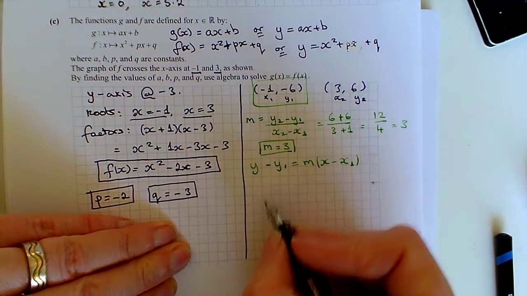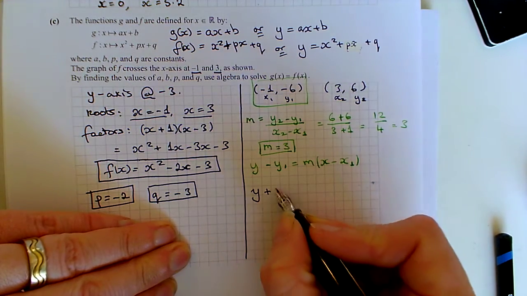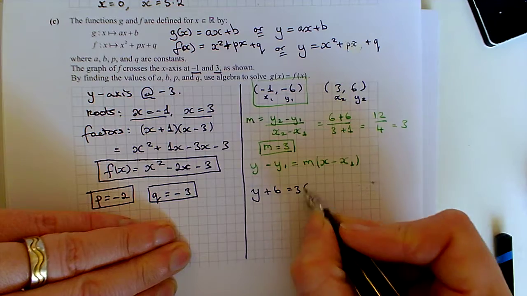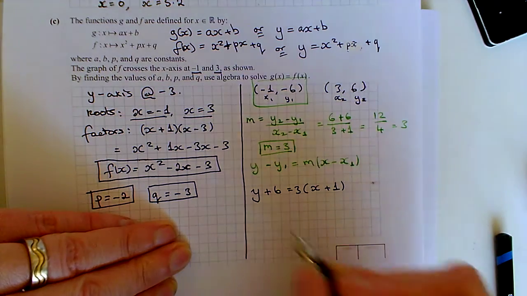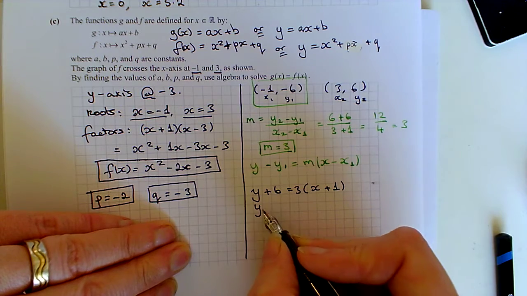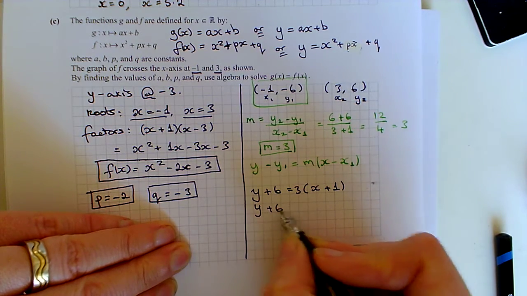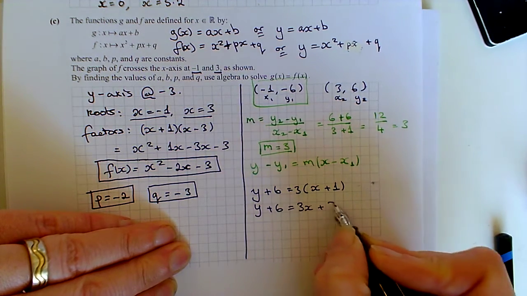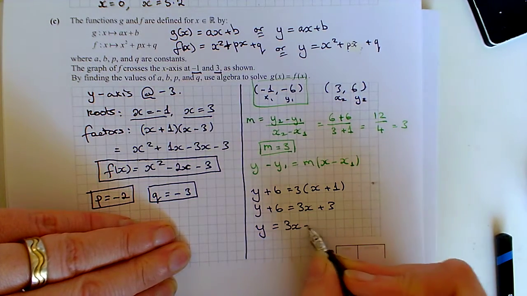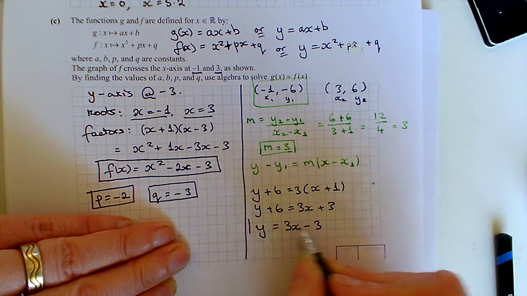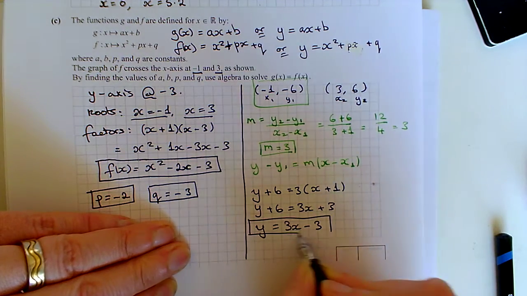So I have y minus y1, y minus a minus 6 equals m by x minus x1, x minus a minus 1. Multiply out my brackets. y plus 6 is equal to 3x plus 3. So y is equal to 3x plus 3 minus 6, which is 3x minus 3. Why did I write it like that?